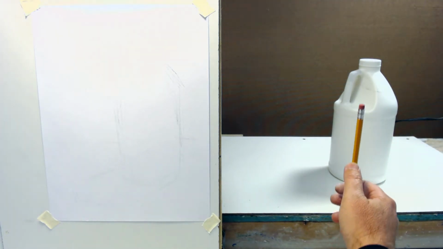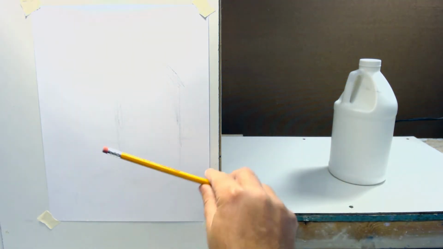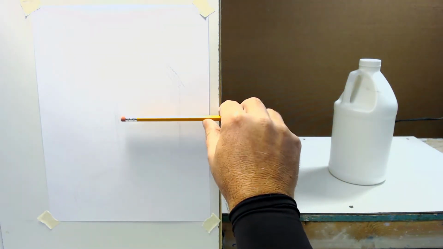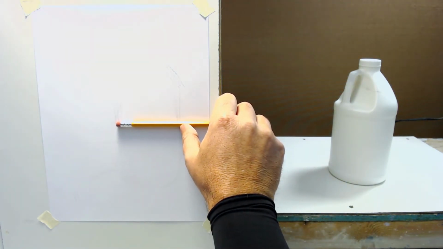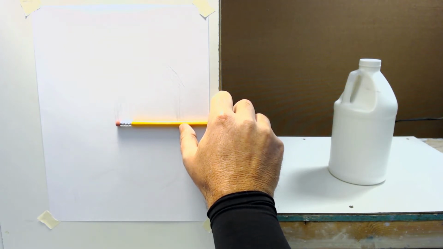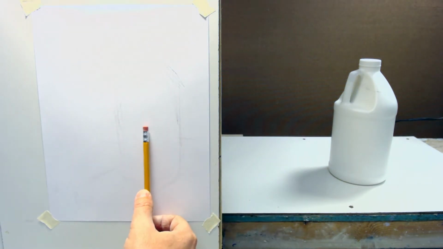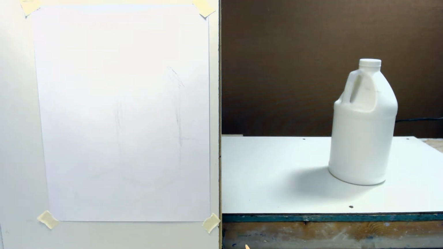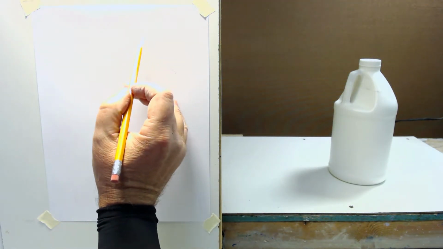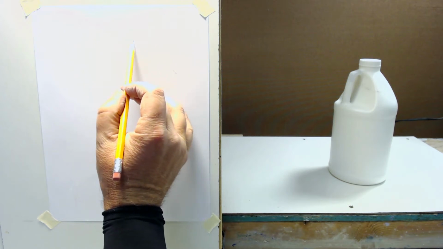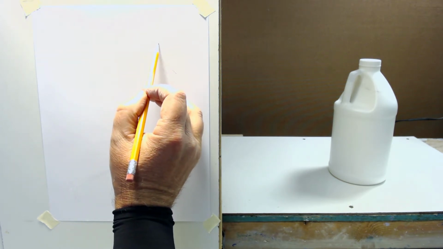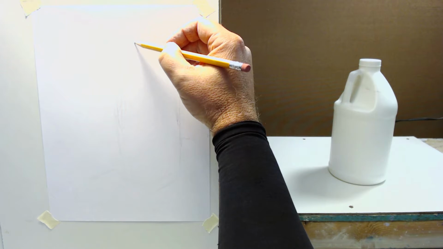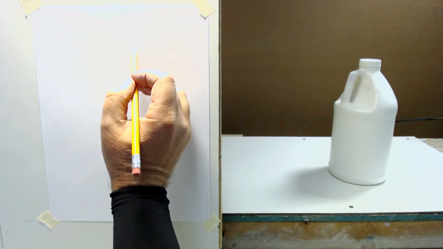How tall is it? Well, one, two. It's about twice as wide as it is tall. Excuse me, twice as tall as it is wide. So if I've got here, right? And so I say, okay, here and here. Oh, I'm pretty close. Okay, close enough to get me going, right? Once again, this is not engineering, this is art, right? So it doesn't have to be perfect, but it should be pretty good.